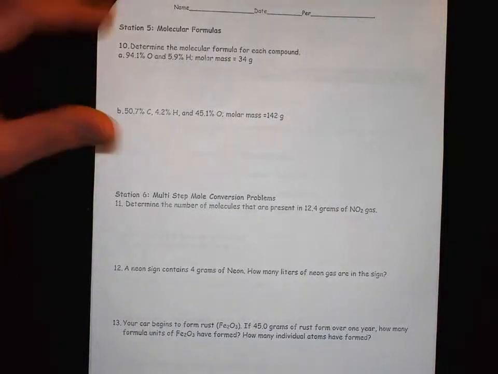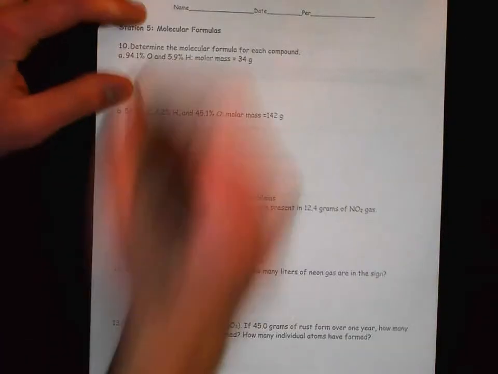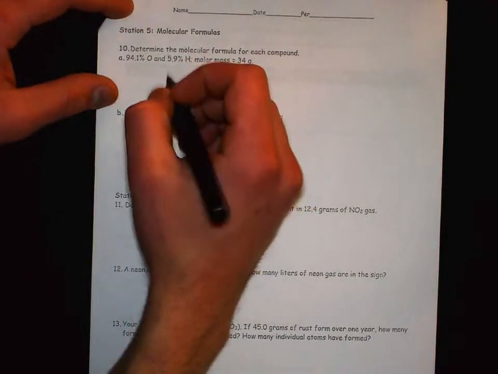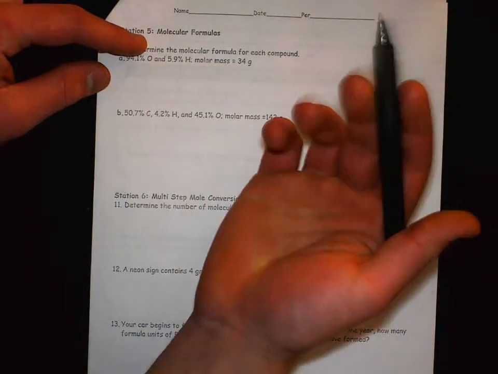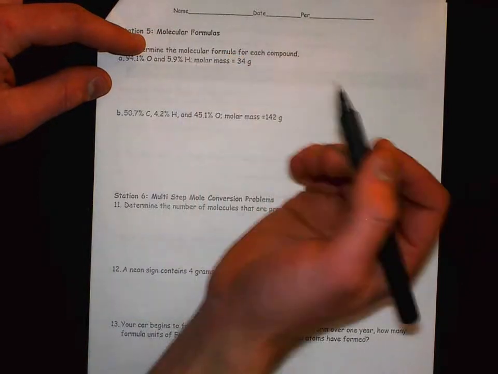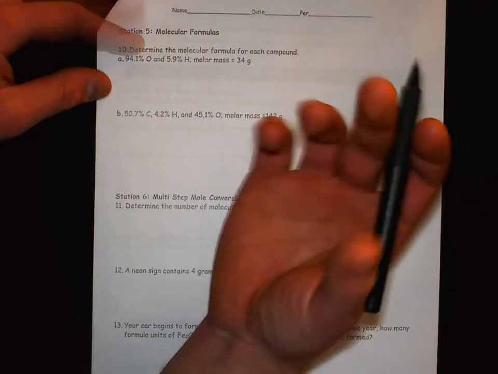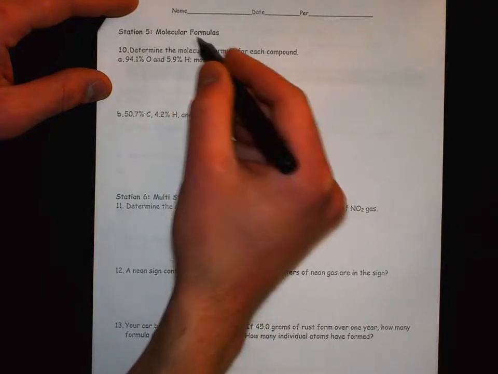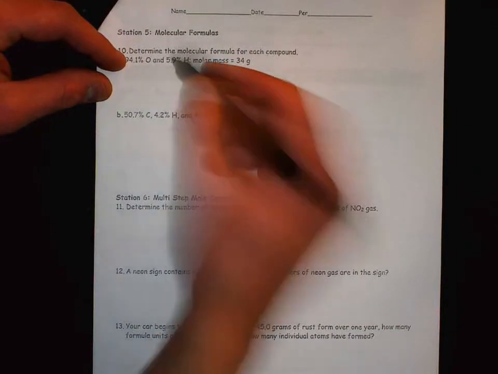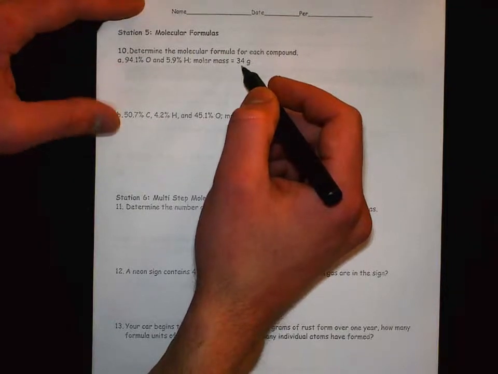Now we're going to look at a molecular formula problem. In a molecular formula problem, a lot of students get a little bit overwhelmed with this process, but really there's not too many more steps than there are to solving for an empirical formula. And actually, the first step of the problem is to solve for the empirical formula and to use that information to solve for the molecular formula.